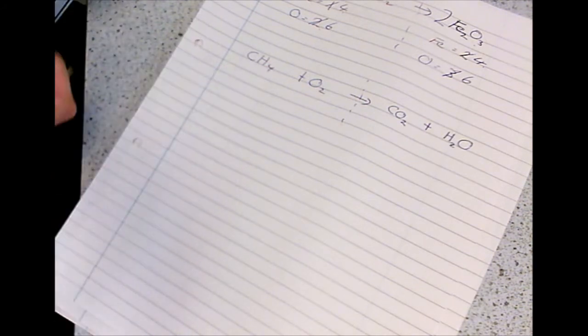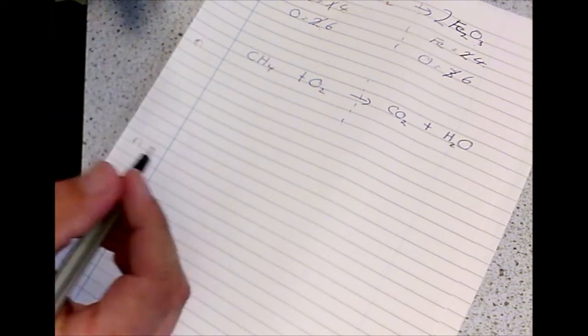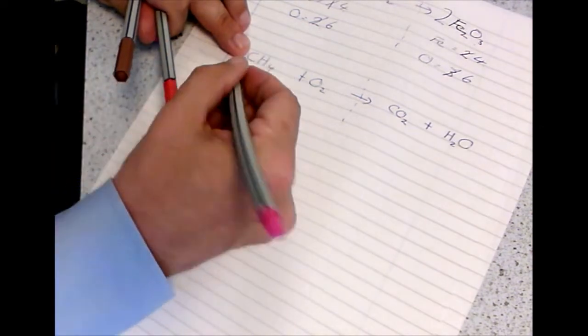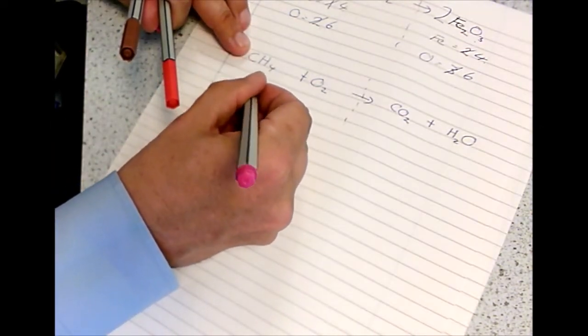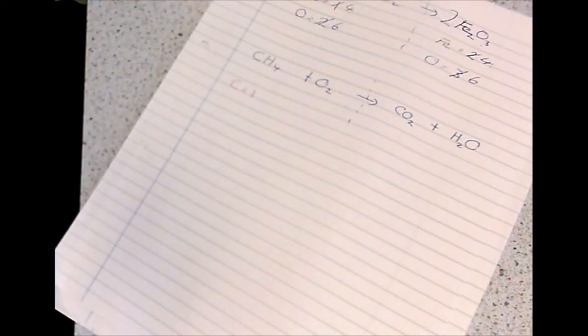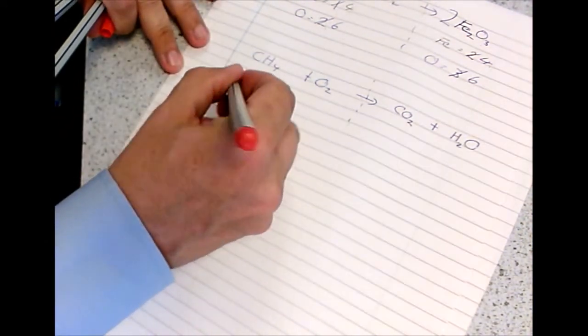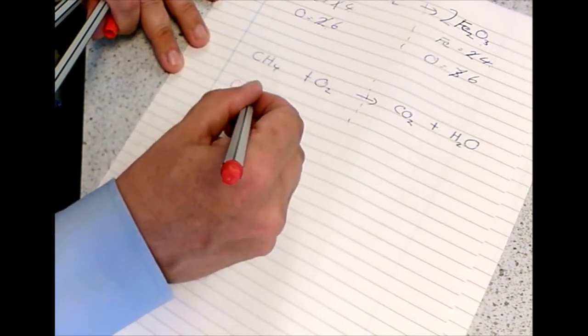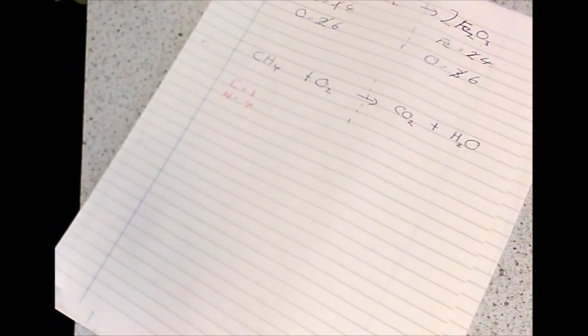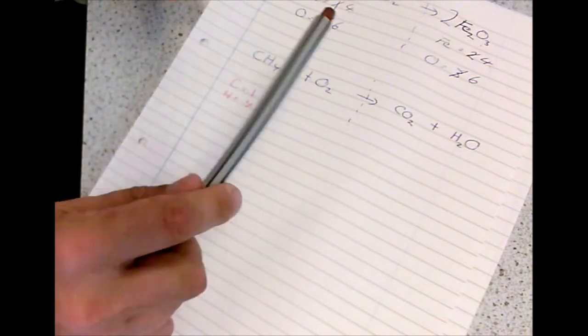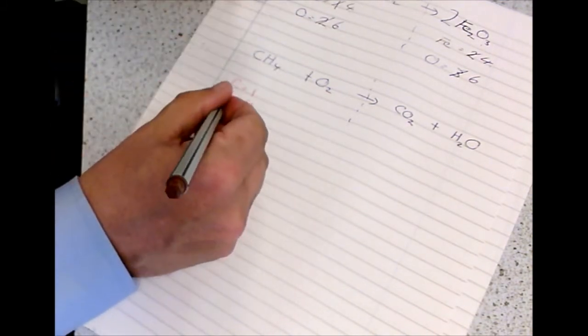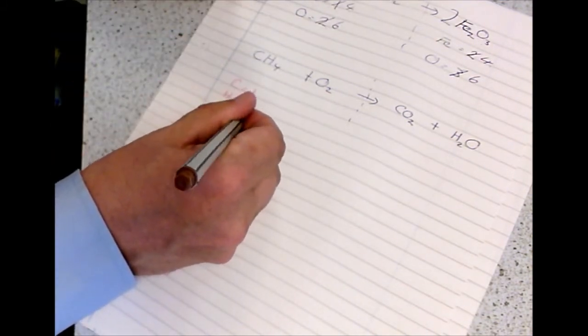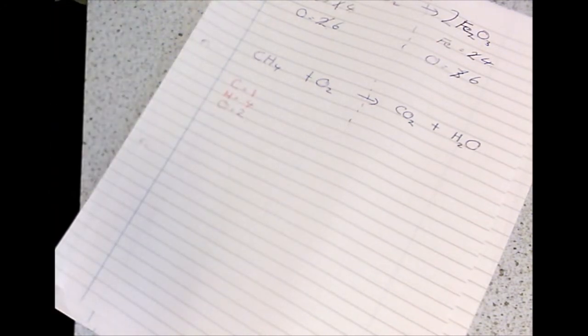To balance this equation, I'm just going to go by our normal method. Over here, carbon: there's one carbon on the reactant side. Hydrogen, there are 4 of those, so I'm going to put my 4 there. And oxygen, there are 2 of those oxygens. Lovely.